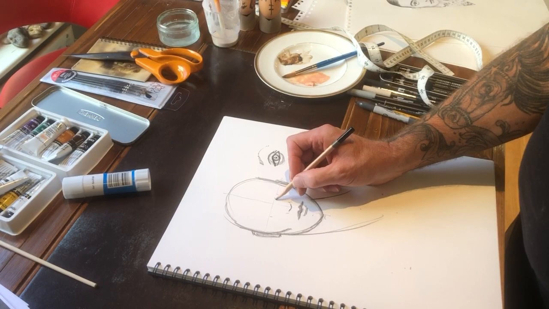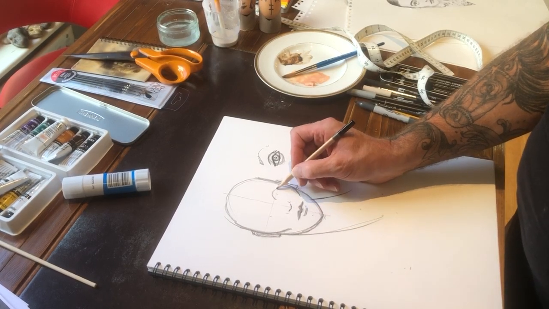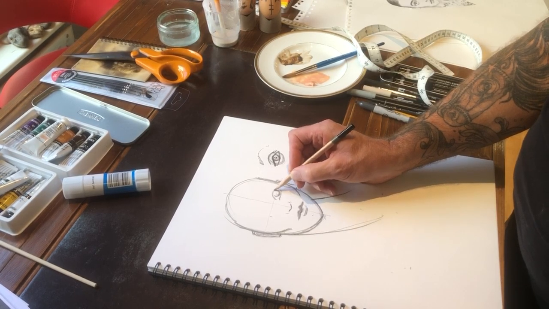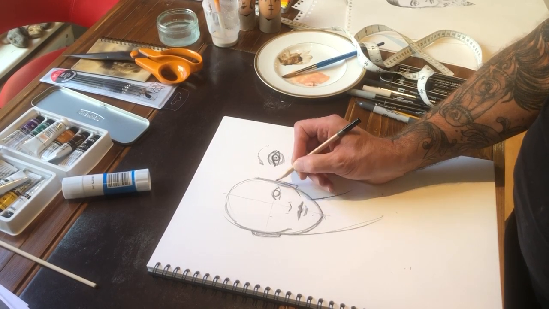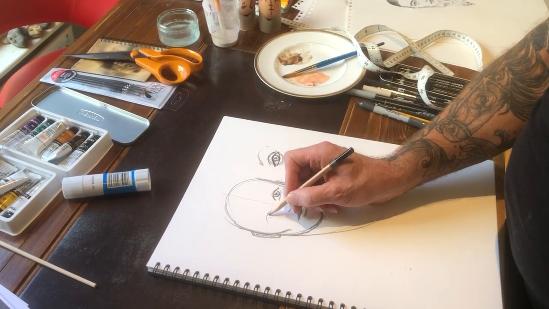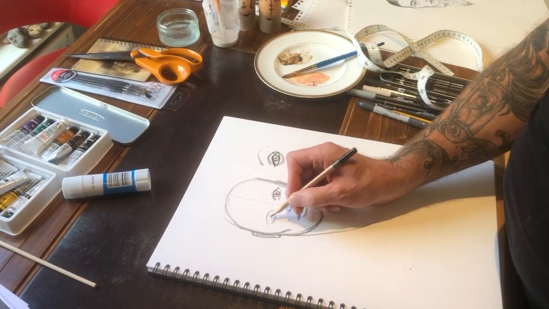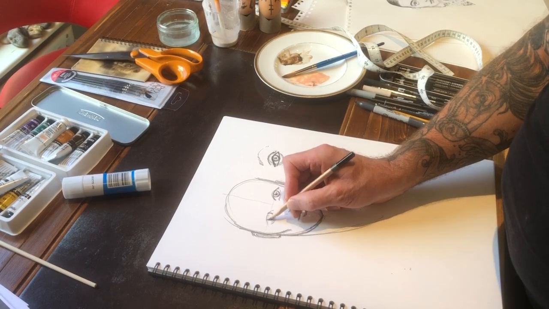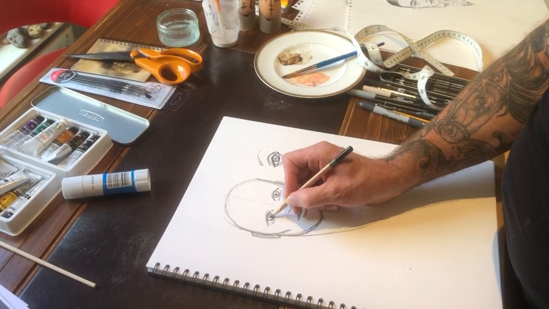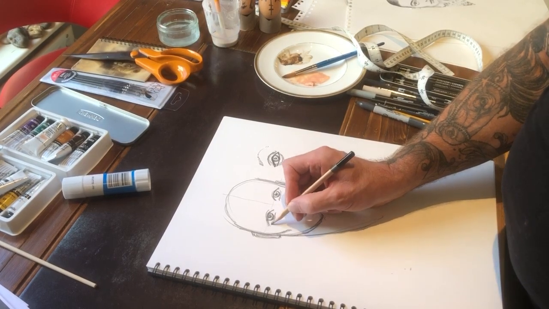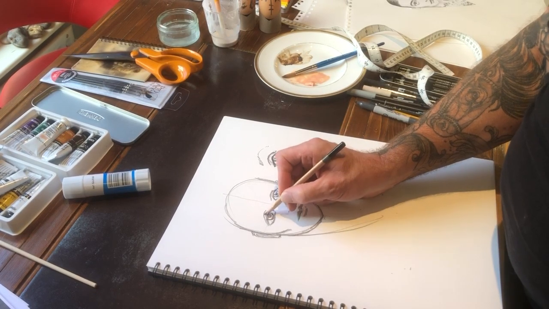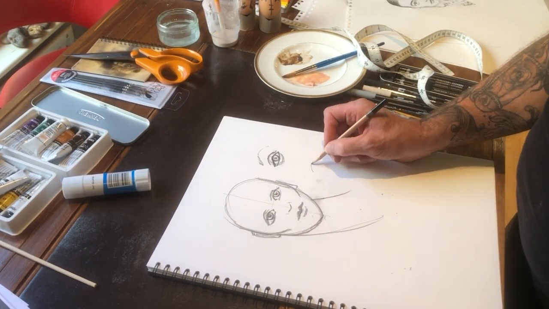The important thing is not to make your eyes too big, unless you're doing kind of manga-style drawings, and to make sure that you can't see all of the iris, because if you can see the whole of the iris, it makes people look very startled.